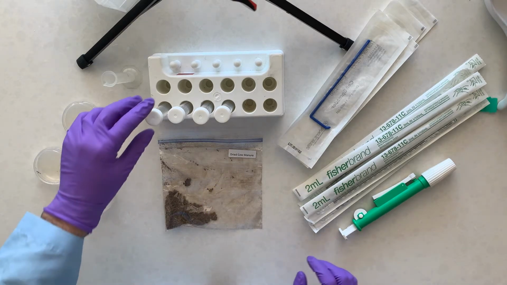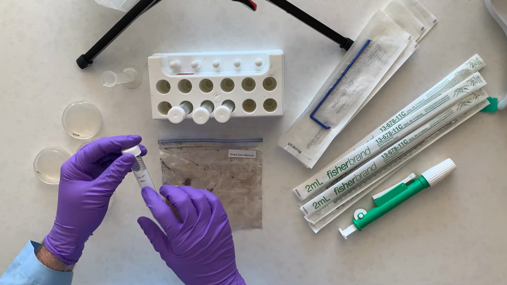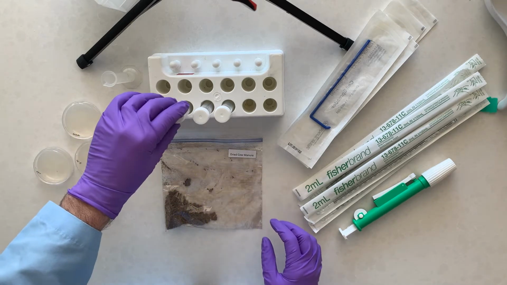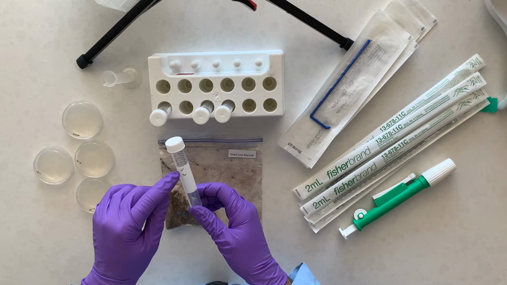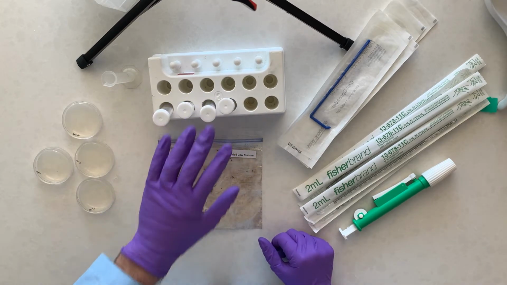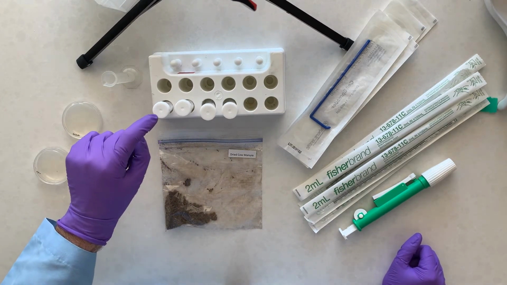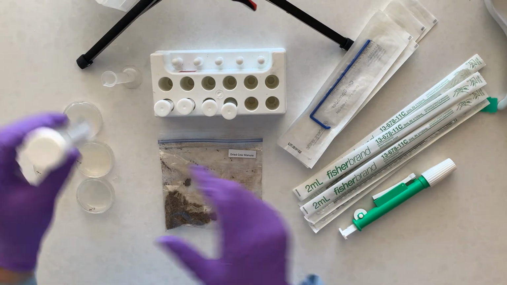I've already pre-labeled these. You won't be able to read my writing because it was not the best, but this one is labeled stock. Each of these are similar to an experiment we've done before with the quantitation. These are going to be dilutions: 10 to the minus 1, 10 to the minus 2, 10 to the minus 3. The procedure asks you to put 10 milliliters of phosphate buffered saline in the stock tube, so that's what I'm going to do first.